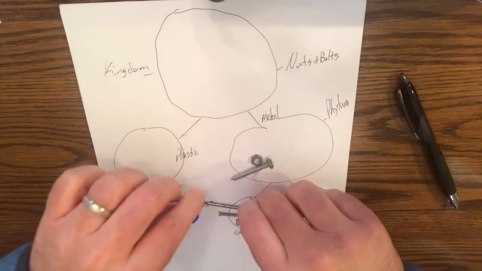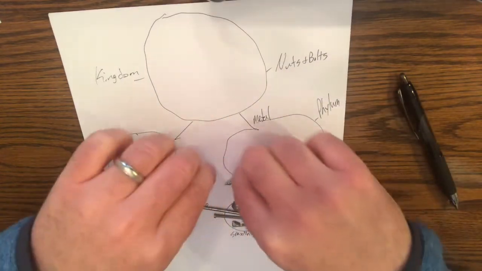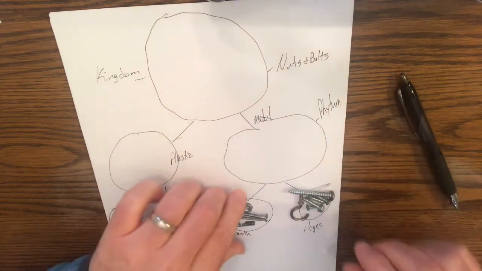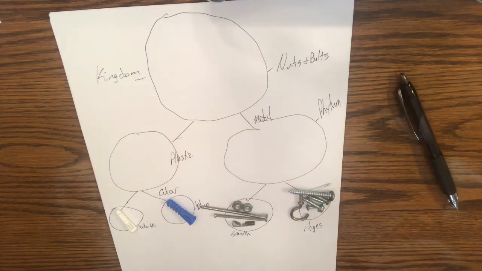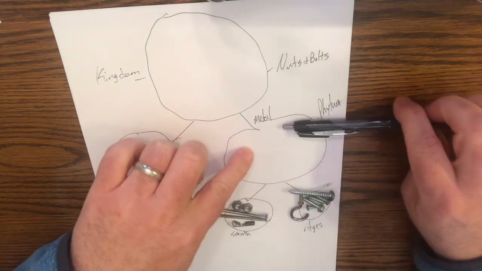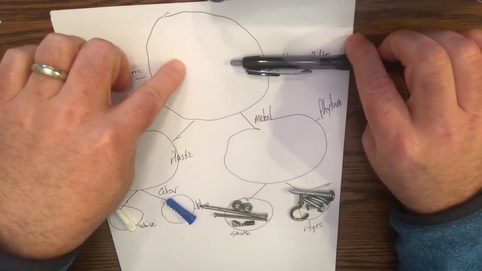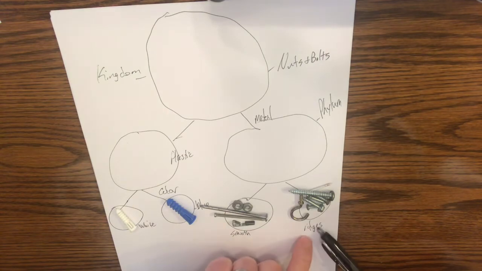This one, the outside is smooth. The outside is smooth. But those have ridges. So I've just, using their characteristics, split these into 2 more groups. Yes, they're metal. Yes, they were in nuts and bolts. But these are smooth and these are ridges.